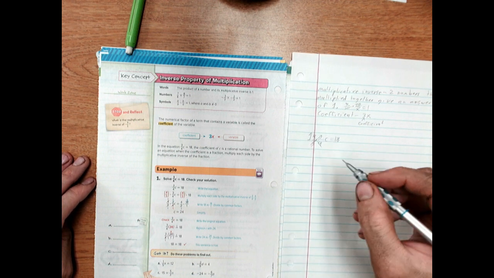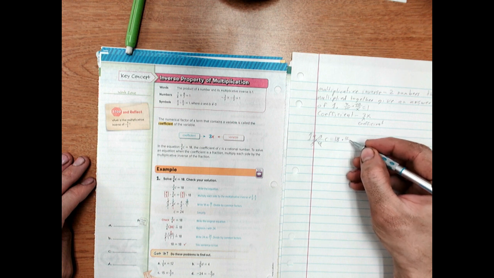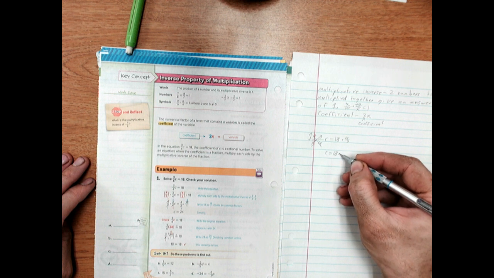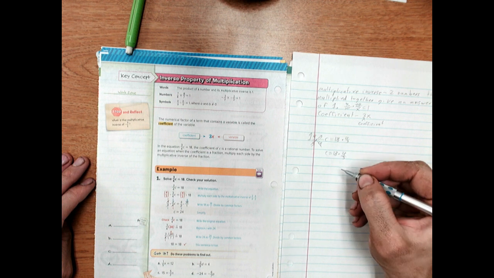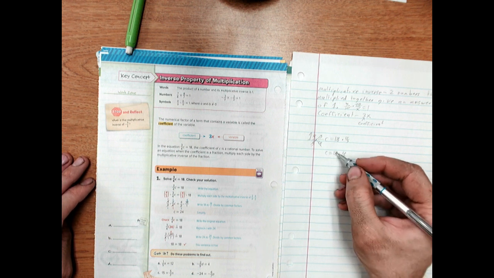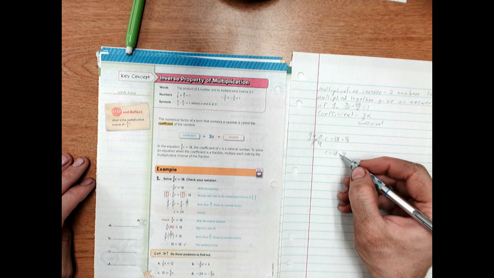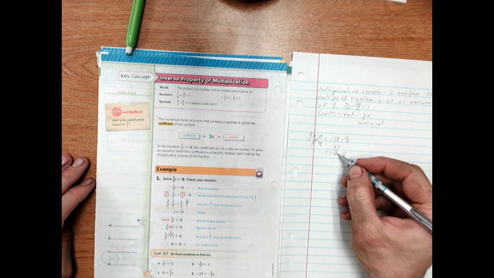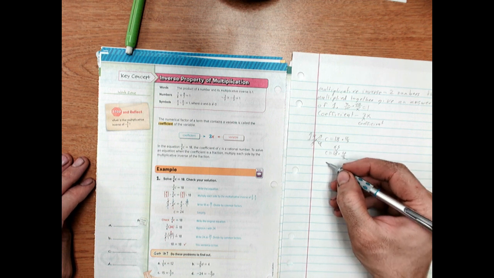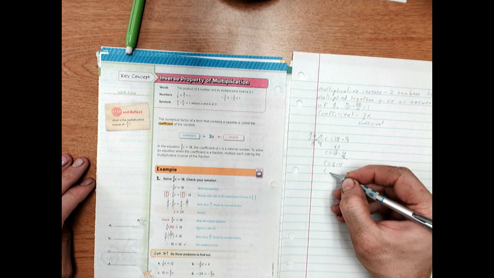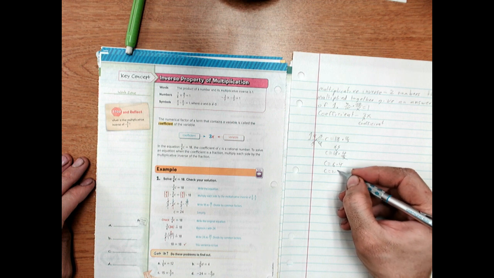Well, we multiply this side by 4/3. These cancel out, these cancel out. We multiply this side by 4/3. Now we have c equals 18 times 4/3. Now, we can divide 18 by 3, because 18 is 3 times 6. So that 3 cancels out that 3. And then we have c equals 6 times 4. C equals 24.